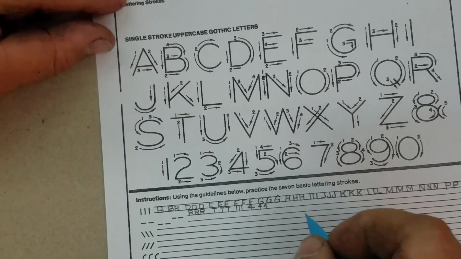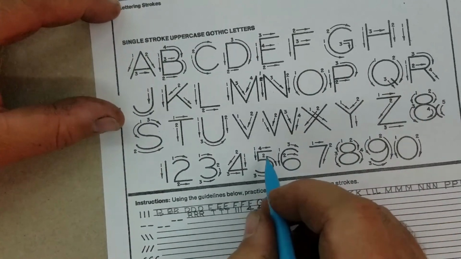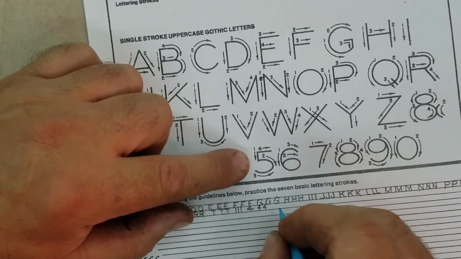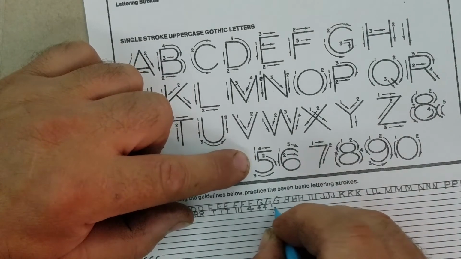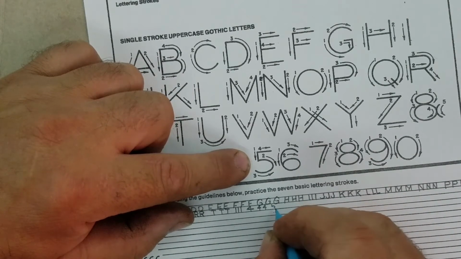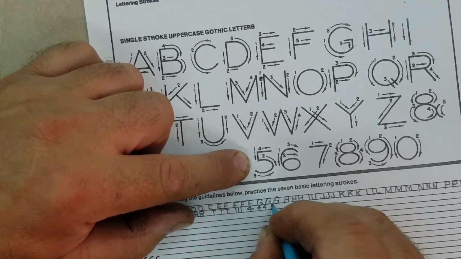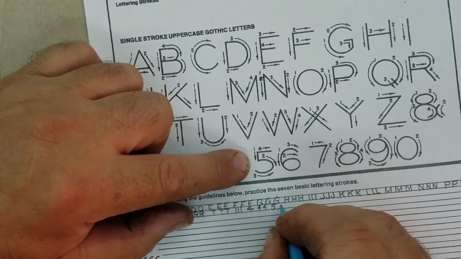All right. And then we've got our final, which is going to be the number 5. So it's partially down, curve, bring the curve back up and across. Down, curve, curve, over.